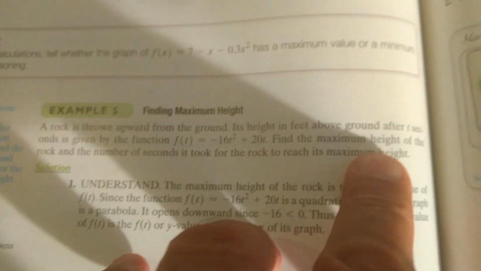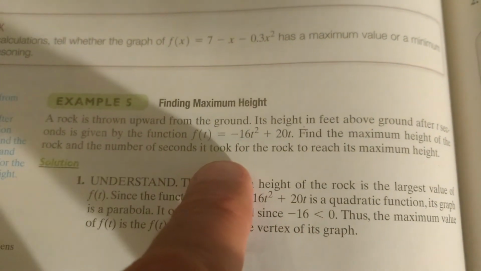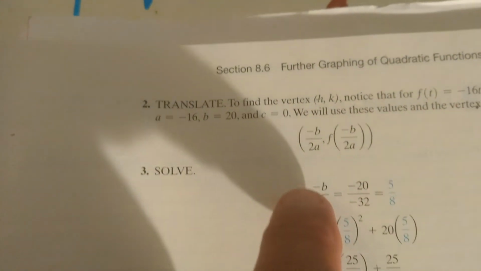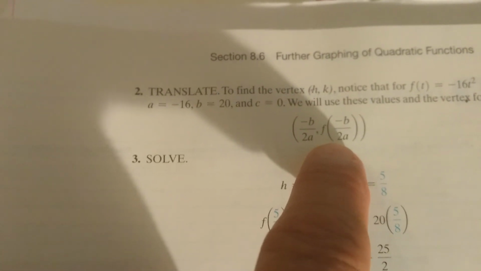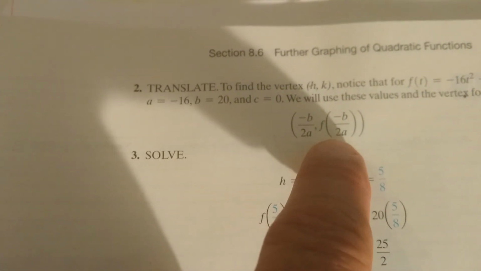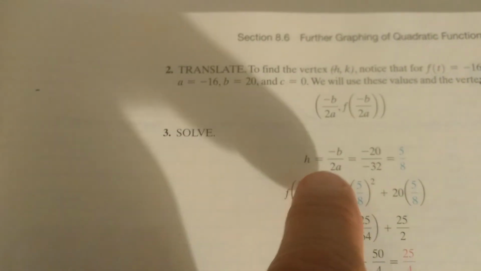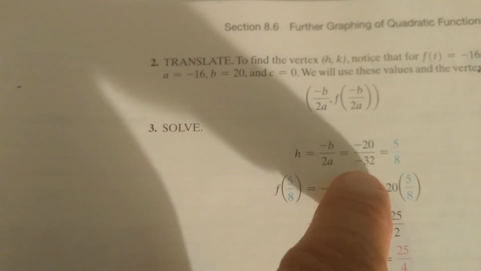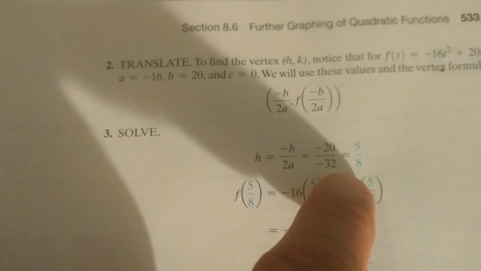It says find the maximum height of the rock and the number of seconds it took the rock to reach the maximum height. Well, what we're going to do is we're going to do our negative b over 2a, and then we're going to plug it back into the equation and get our k, which is our maximum height. Remember, this right here is t, which is time. So if we take negative b, we plug 20 in there. We plug 16 in here for a, which is a negative. We get 5 over 8.